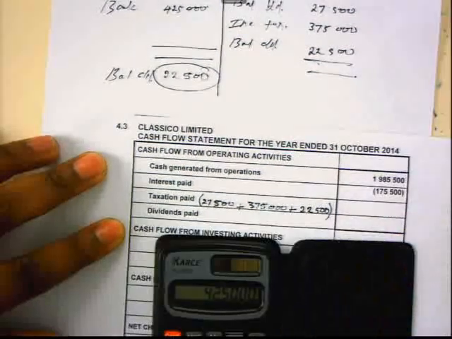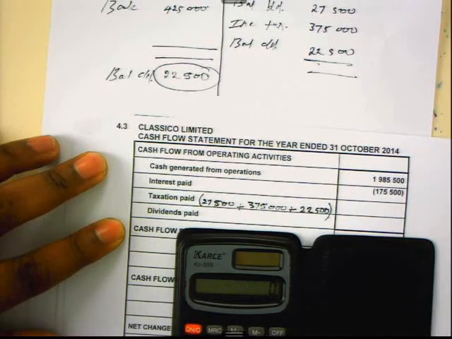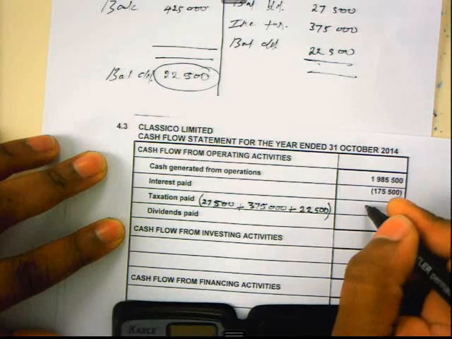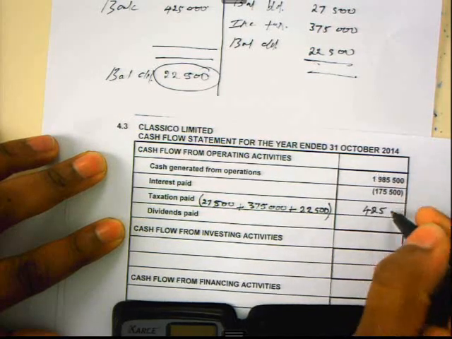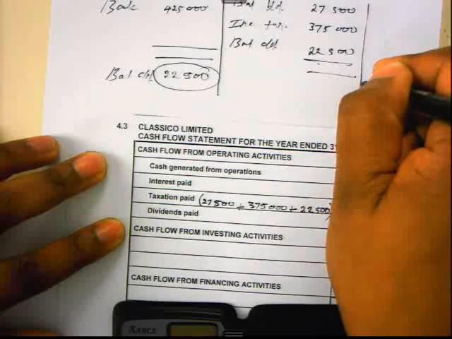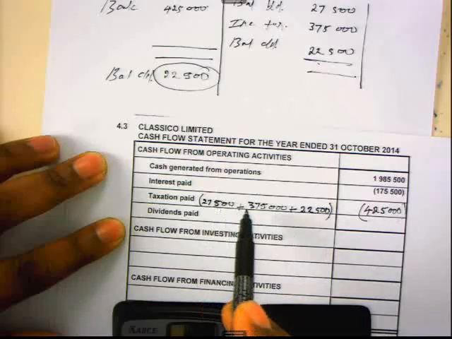Therefore, the amount of SARS will be 27,500 plus 375,000 plus 22,500. That will give you 425,000. You see, all of them are on the credit side. All of them is plus, plus, plus.